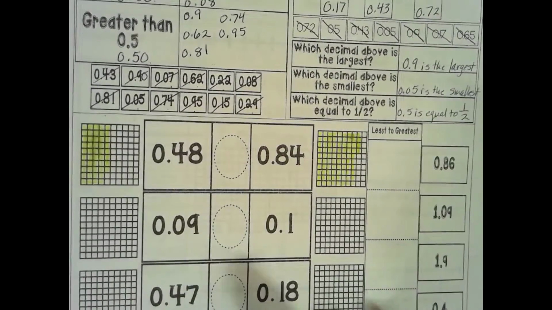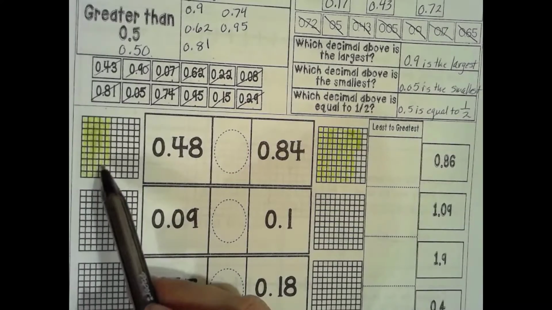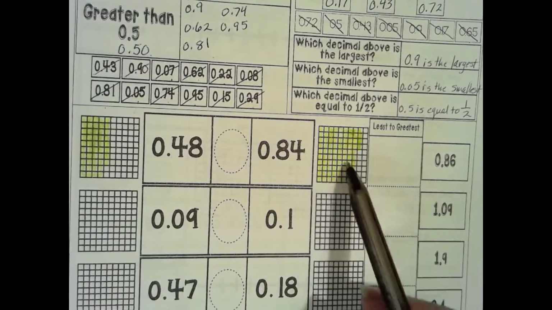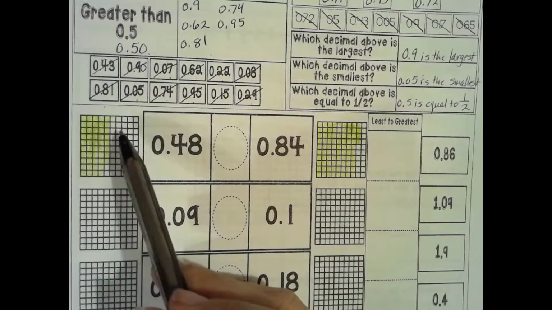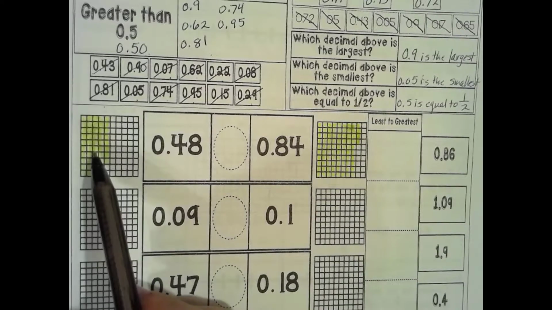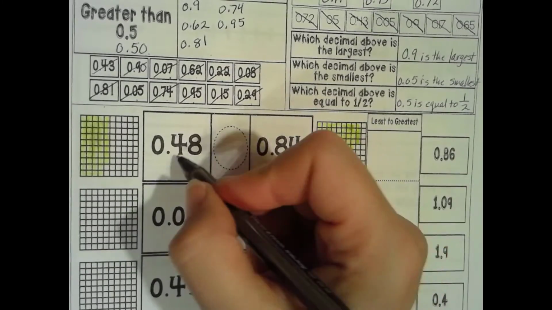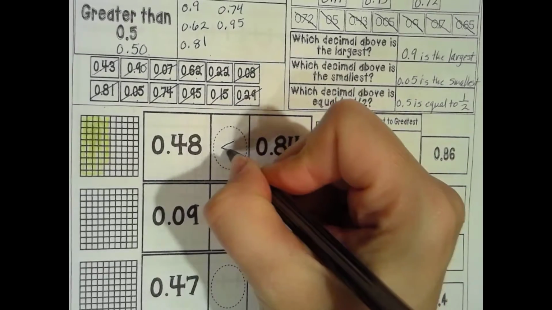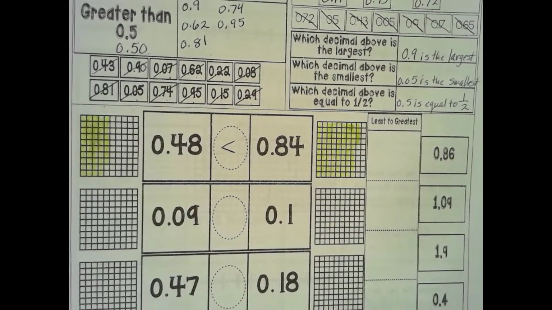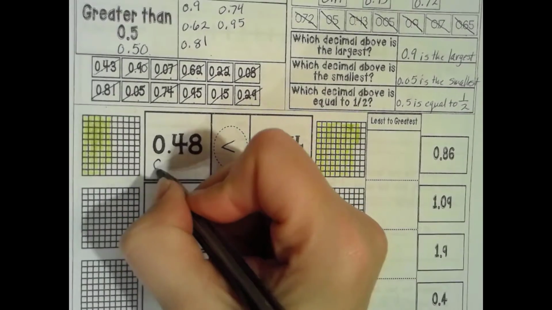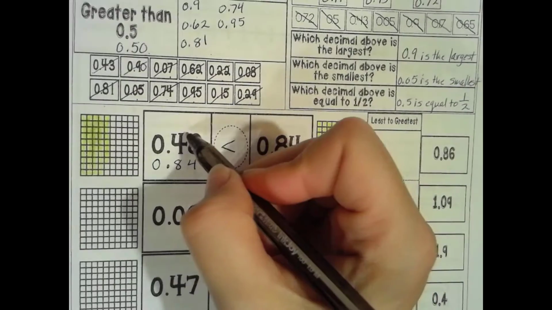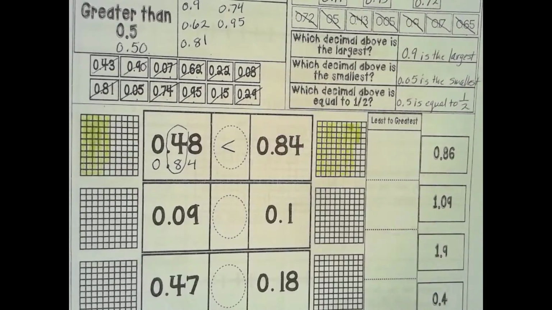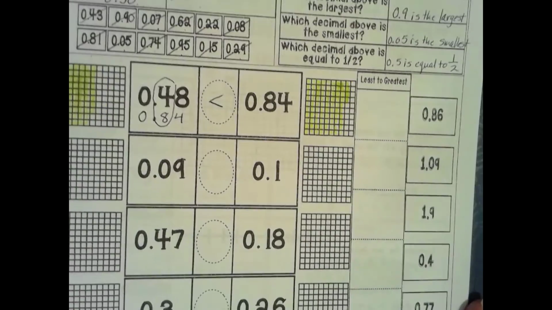So looking at the amount shaded, is 48 greater than 84, less than, or equal to? Well, this has a lot more white area open than this one. So this area is less than this one. So 48 hundredths is less than 84 hundredths. And another way to look at it is if you line them up, you see that 4/10 is less than 8/10. So that's another way to look at it.